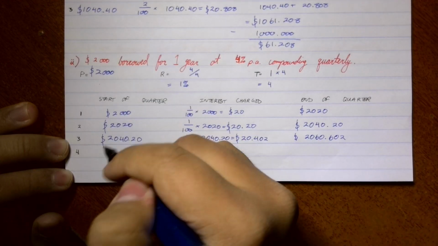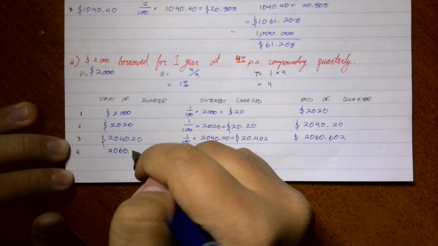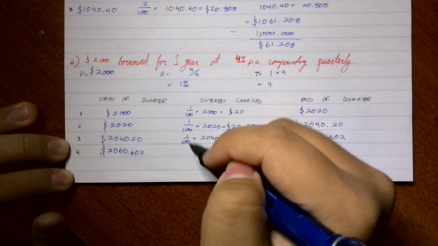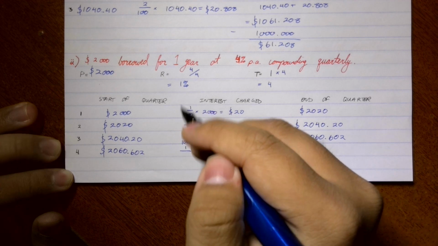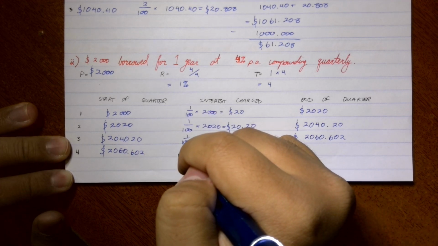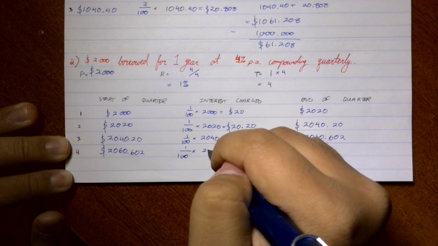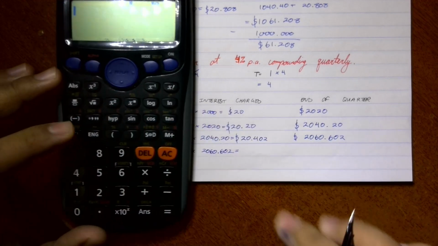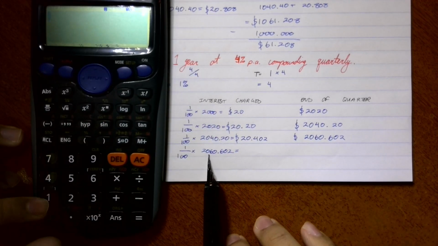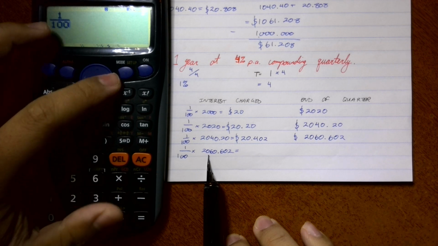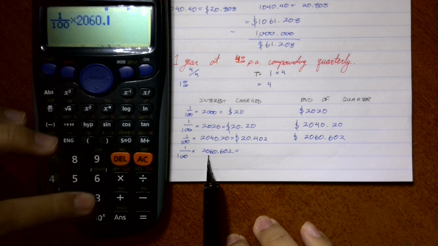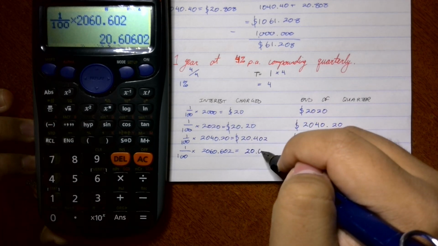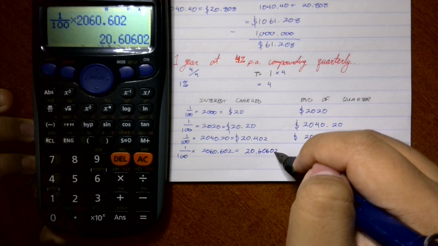This amount continues on to the next quarter, 2060.602. And we need to find 1% of this amount. The interest from this quarter is 1 over 100 times 2060.602, that's $20.602.